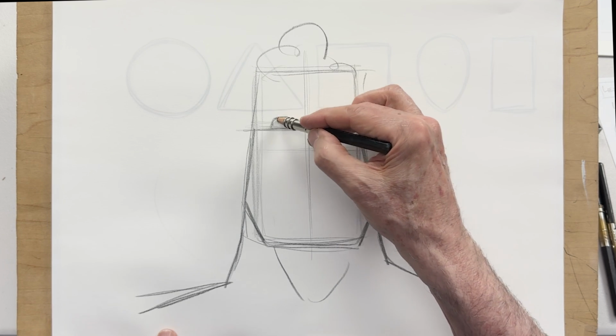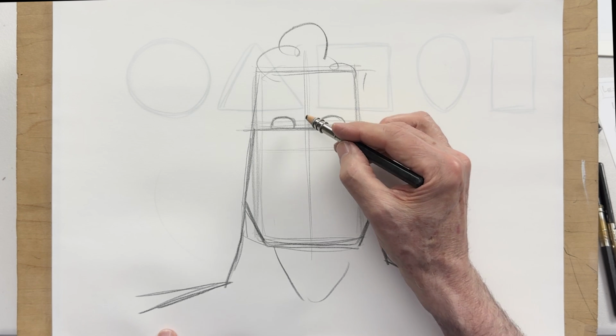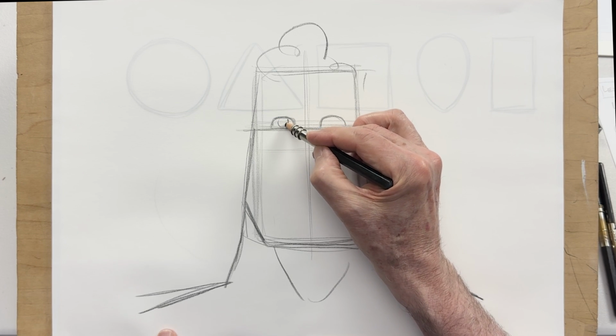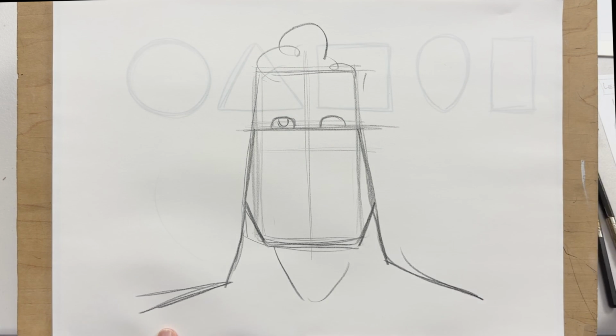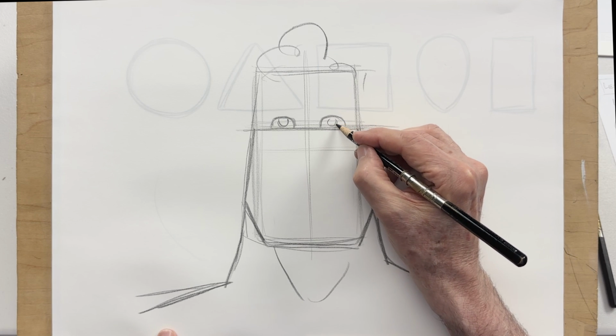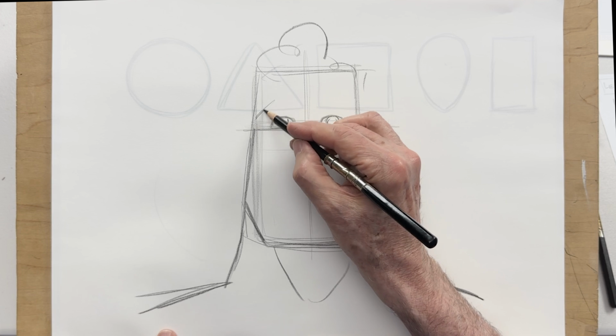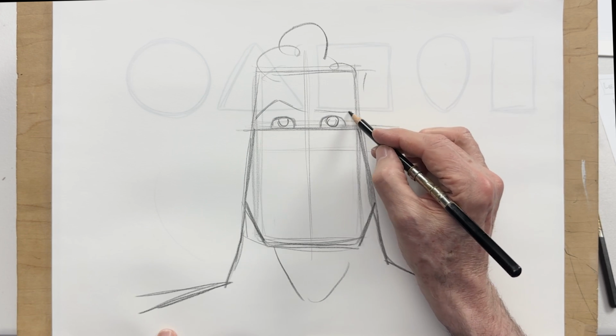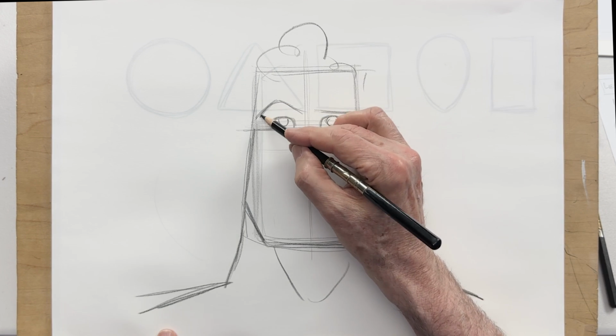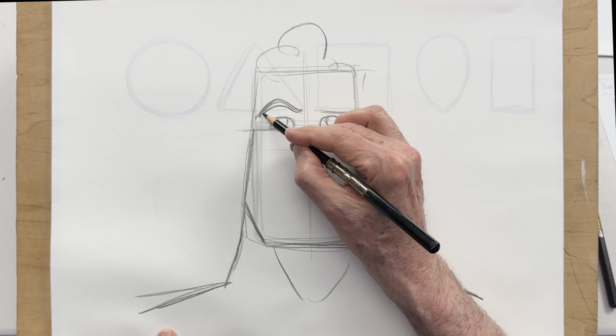Slightly almond shape, resting on that eye line. There's his eyes. And then above that, I'm going to cock one eyebrow up like that. He's pretty confident. He's a superhero. Nice and thick.